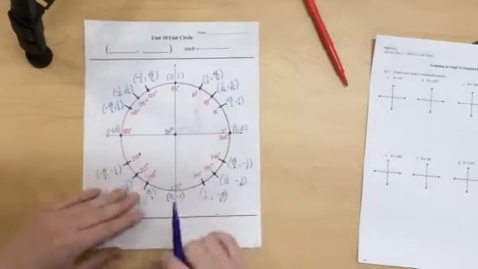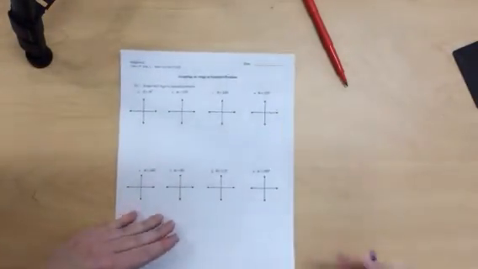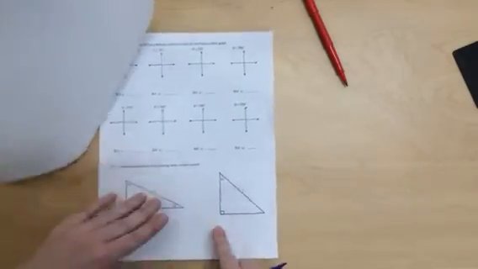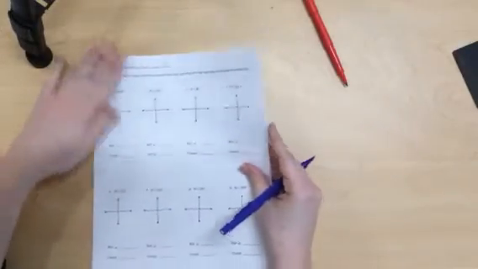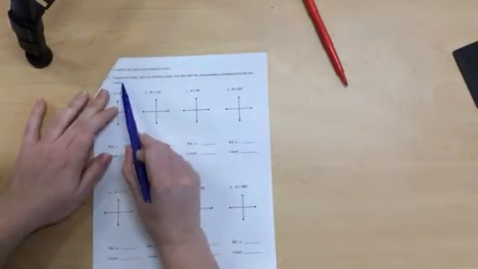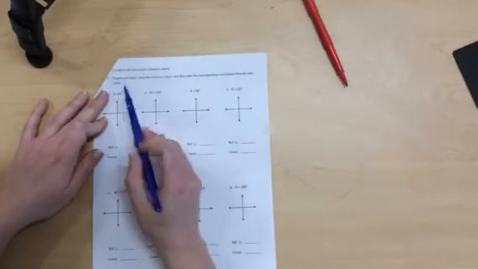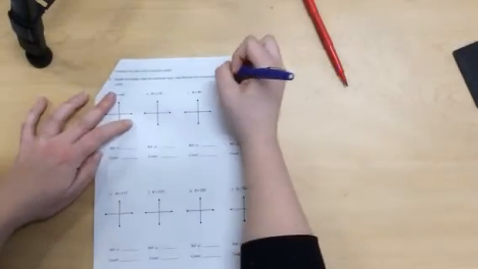Okay, I want you to keep this to your side and have out your notes from Monday. We graphed on Monday. We also did special right triangles. You're going to join me on this page. We're going to graph each angle, state the reference angle, and then state the corresponding coordinates. So coordinates meaning your x and your y.